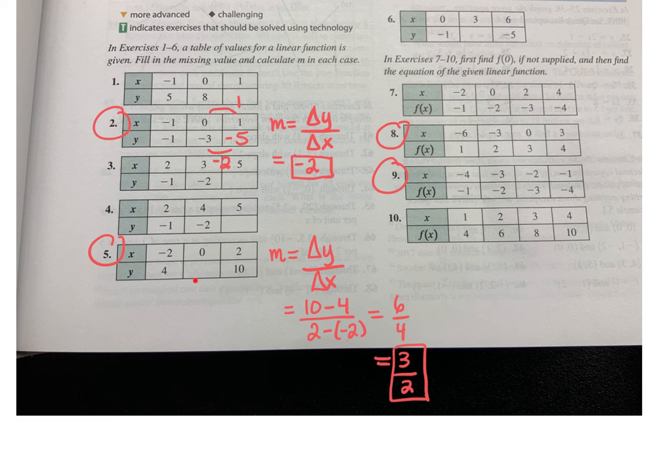And how do you find the missing y? So 10 minus 4 is 6, he said? So 6 divided by 2 is 3. You said you do what?